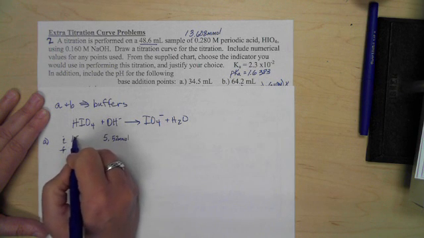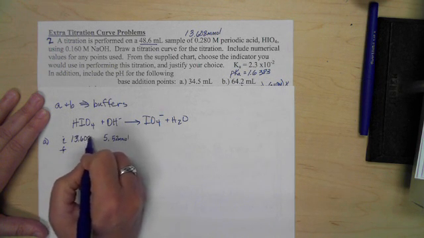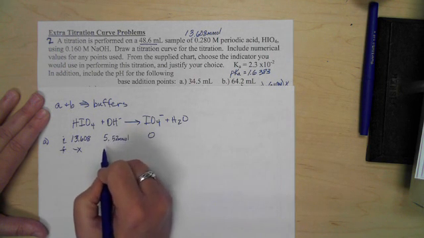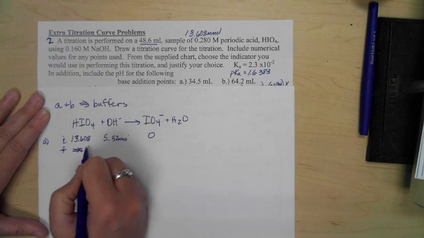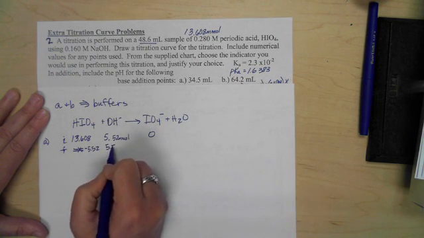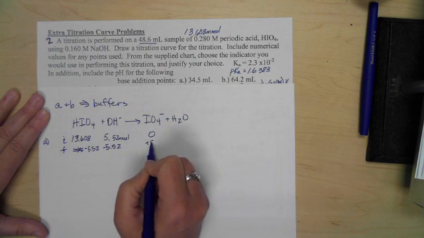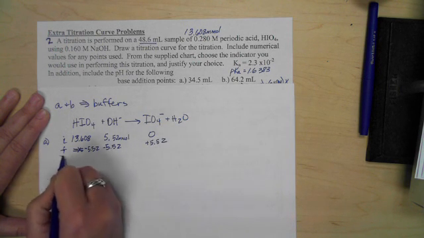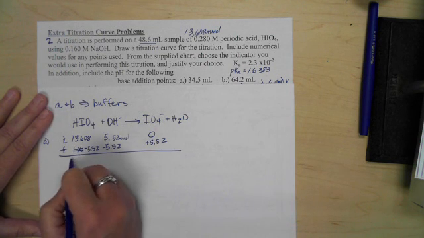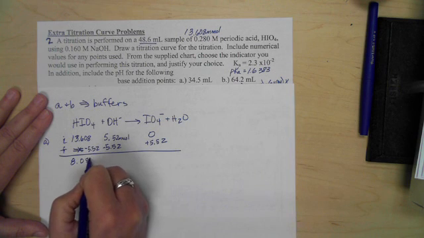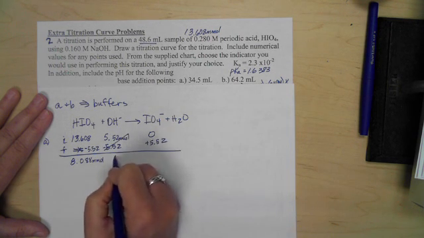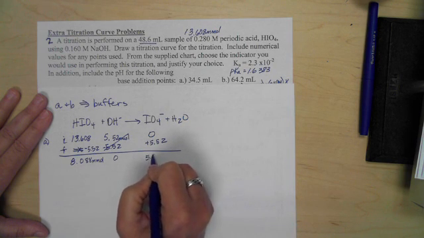And I know I started with 13.608 millimoles of my acid, 0 here, so minus X. Oops, not X, minus 5.52, because we know our specific amount. And we're going to gain 5.52 here. So when we're done, we have 8.088 millimoles of our acid, 0 of the base, and 5.52.